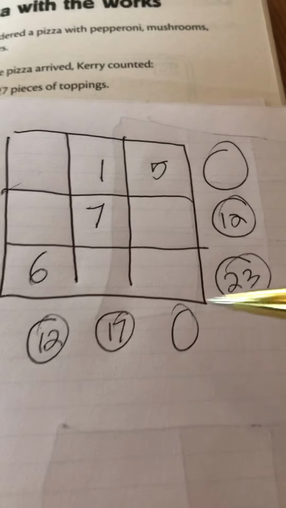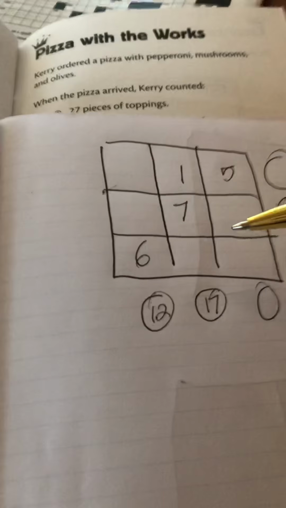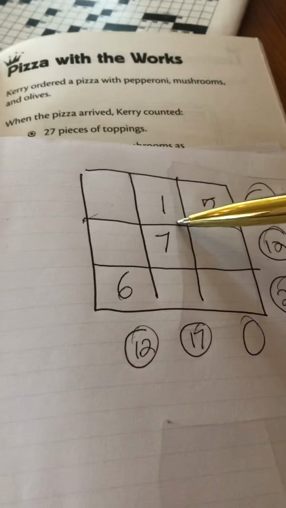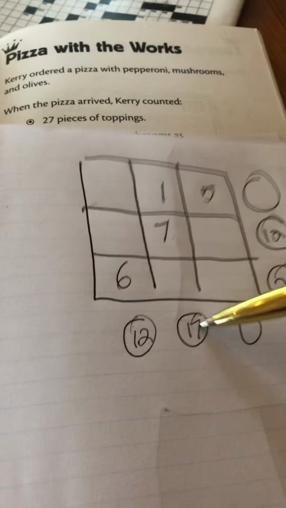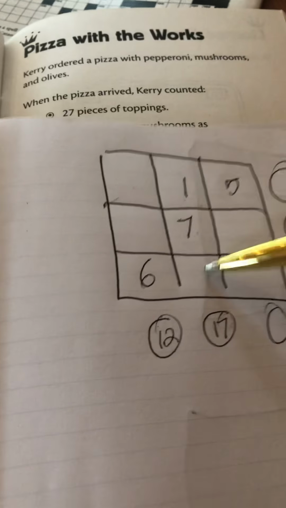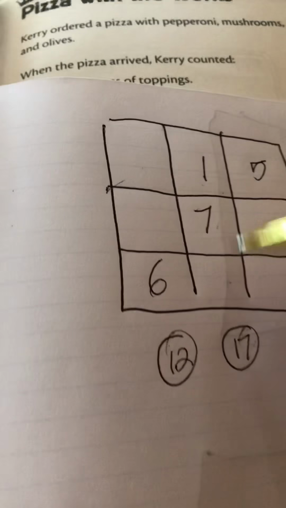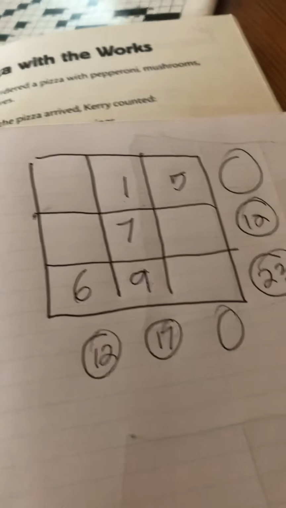Now, the first place that I see most of the information to deduce what goes in this box, because 1 plus 7 plus this number is going to equal 17. So that number is 9, because 17 minus 7 minus 1 is 9. So I will fill in the number 9 and cross out my 9 over here.